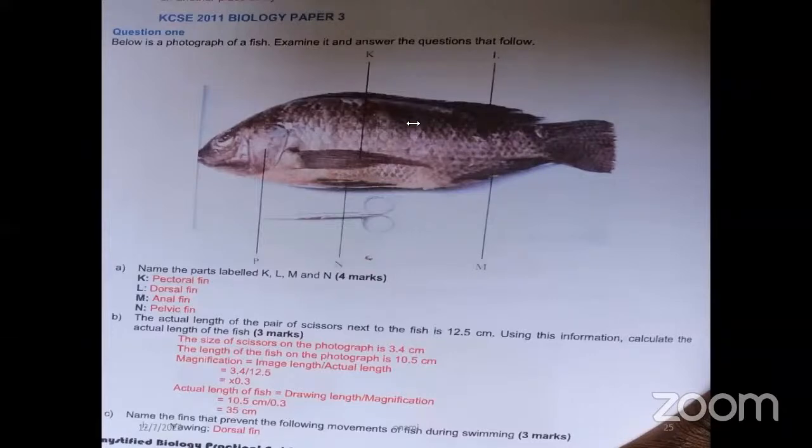My question is that there's also a structural adaptation on the gill filaments, having lamellae. Could you explain how those lamellae help in the adaptation? The blood network of the capillaries, or of the gill filaments, and the whole essence is to enhance diffusion of gases.